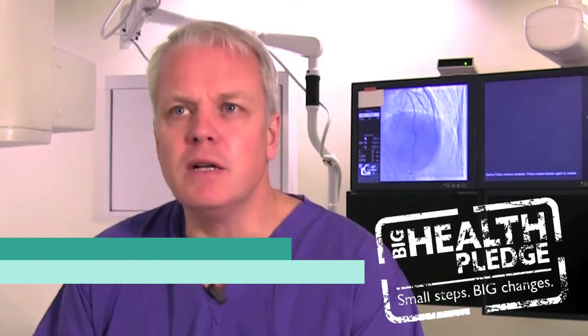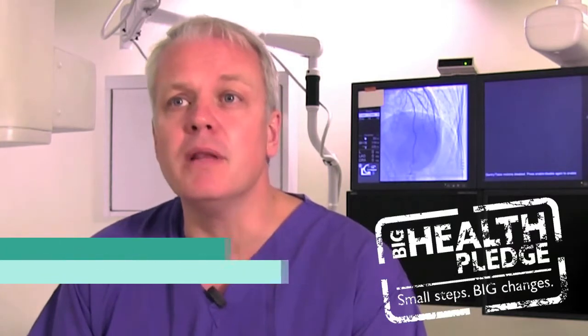The most common form of heart disease in the UK is coronary artery disease, where you get fatty plaques building up in the heart arteries. These restrict the flow of blood to the heart muscle, and that can give rise to chest pain and breathlessness. And sometimes these fatty narrowings can rupture and clots form in the arteries, and that's what causes a heart attack.